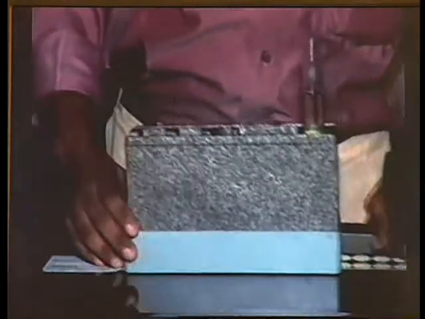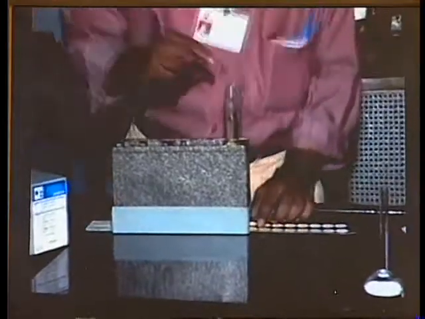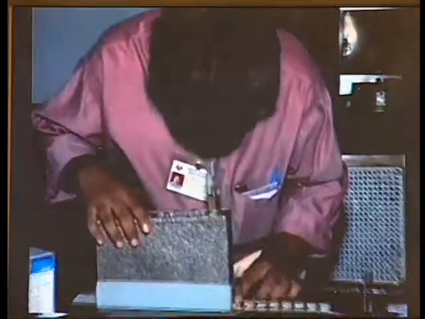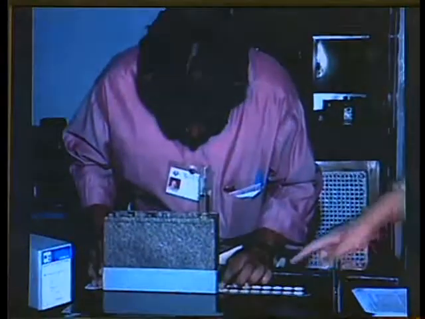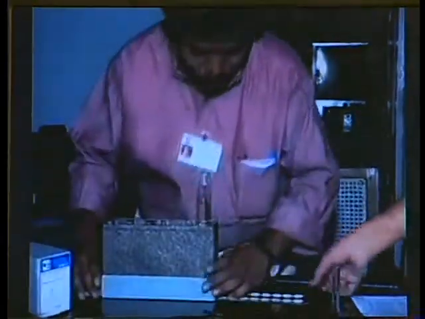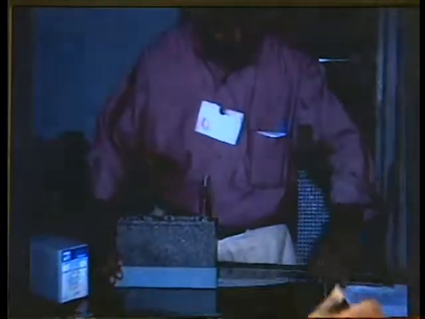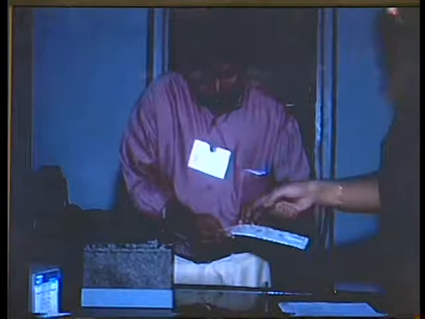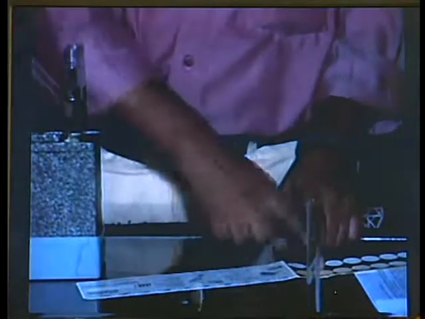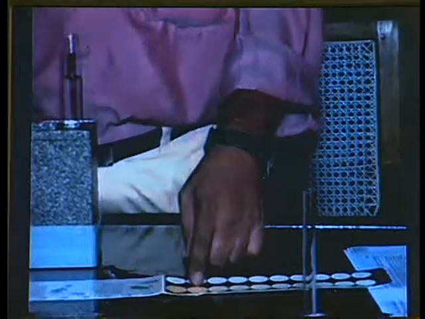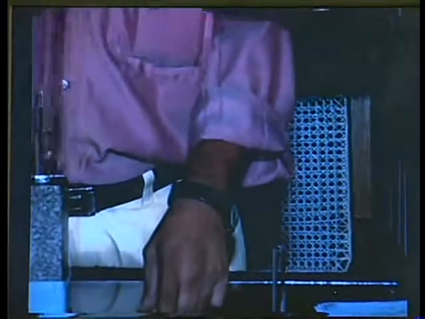First, we will compare with the colors. These are the colors. The sample is matched with this color. Then remove it like this, fold it, and see the Hazen units. The second one is 100 units. So the color is now 100 Hazen units.